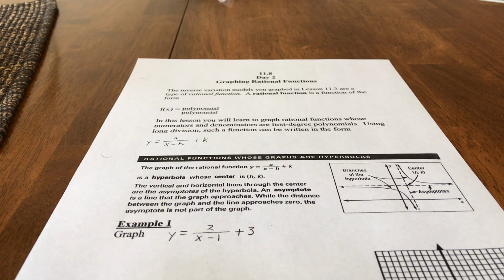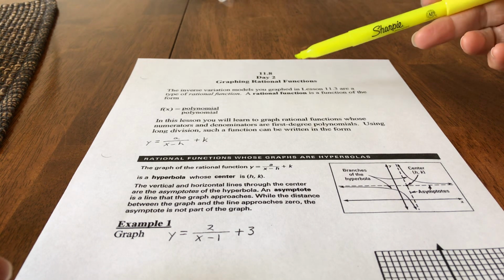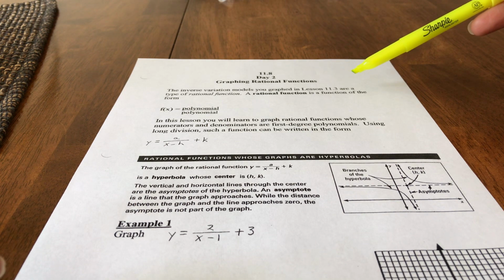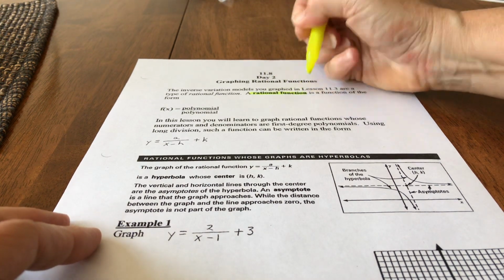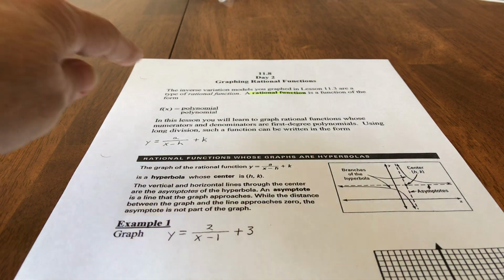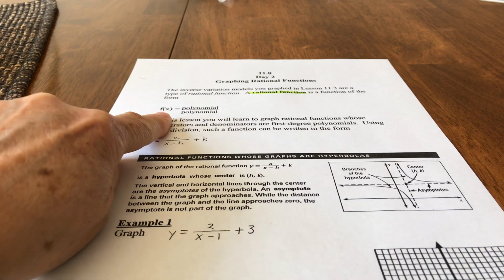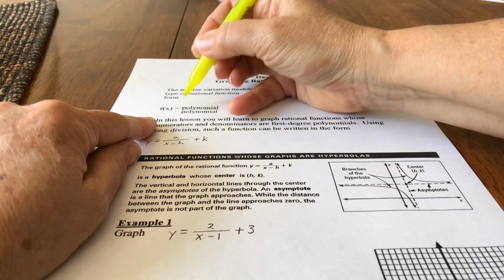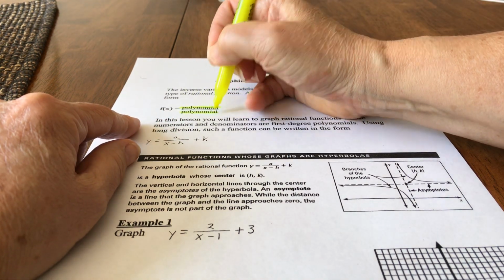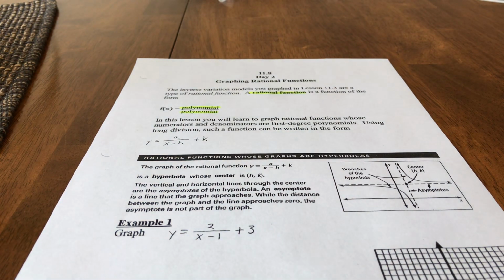Earlier in this chapter we talked about direct variation and inverse variation. It says the inverse variation models you graphed in lesson 11.3 are a type of rational function. A rational function is a function, in function format that replaces the y equals, where you have a polynomial divided by a polynomial. So maybe a binomial divided by a binomial, or a trinomial divided by a binomial. But that is what is going to give you a rational function.